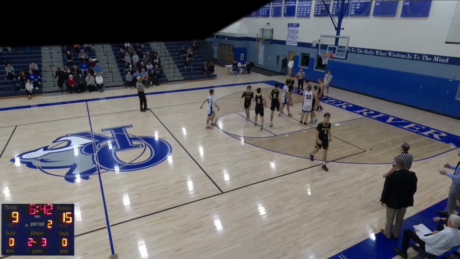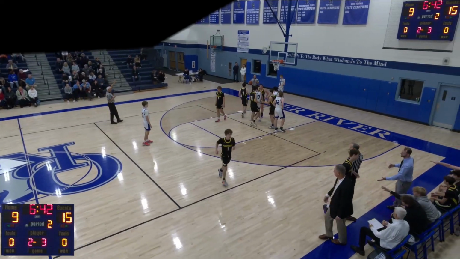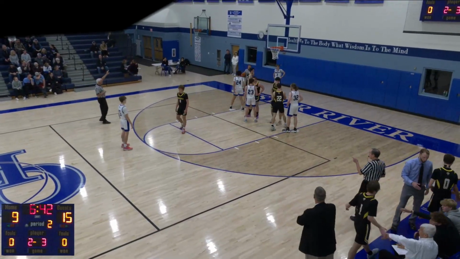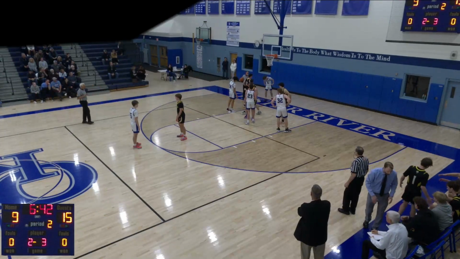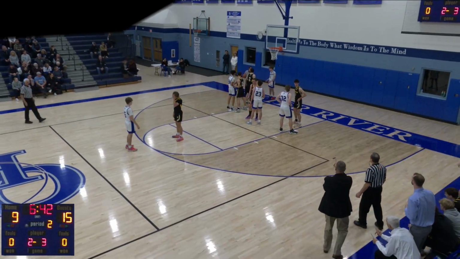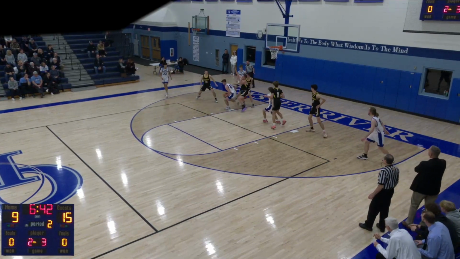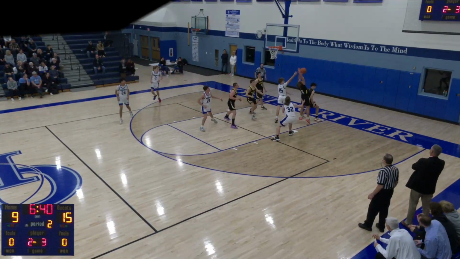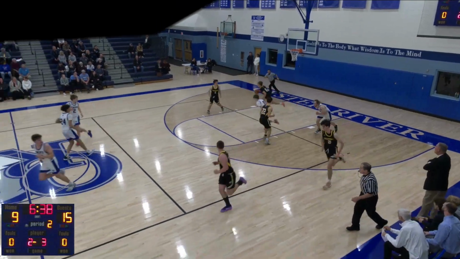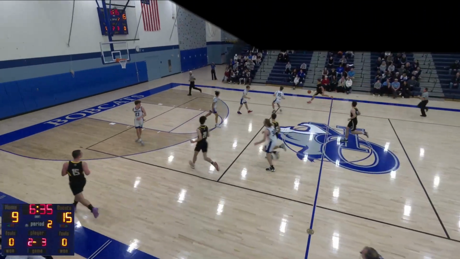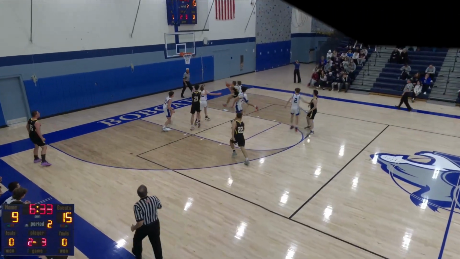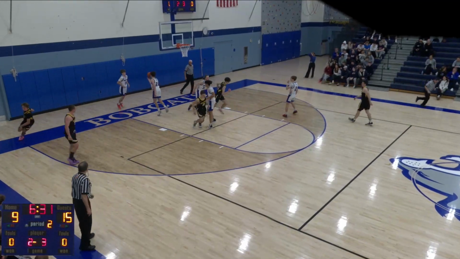Sean McCool checking back in. We're yet to see a point to start off this second quarter. We're going to take it out underneath. He's going to find Kirby. Goes up for 2. No good. Rebound Souhegan. And they're going the other way. Hickman pushing it down the court. He's going to go up for 2, and it's good.